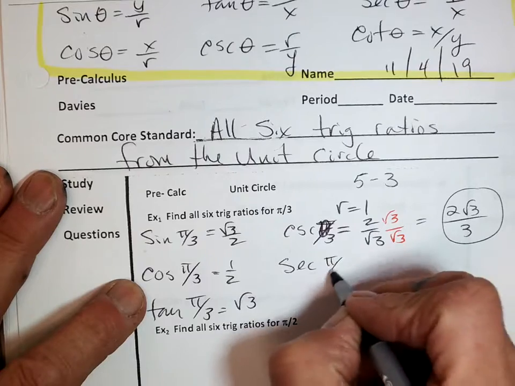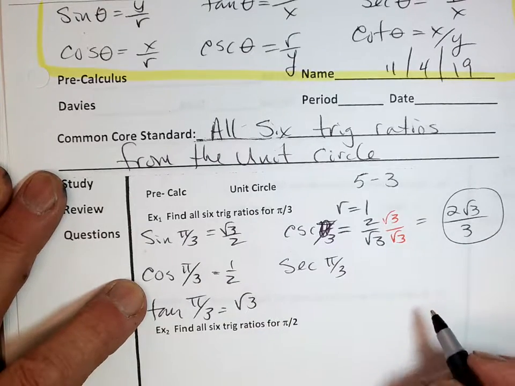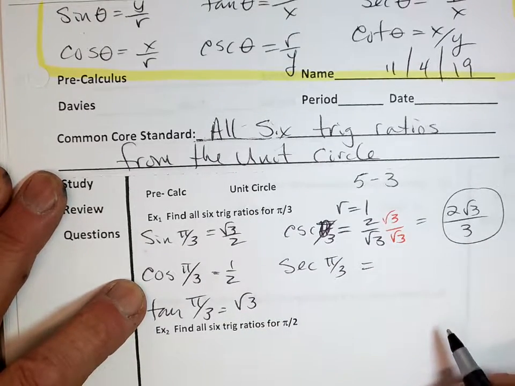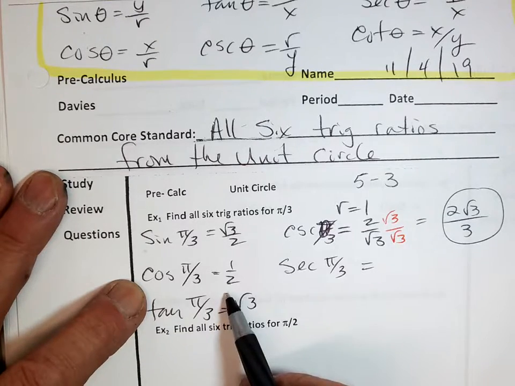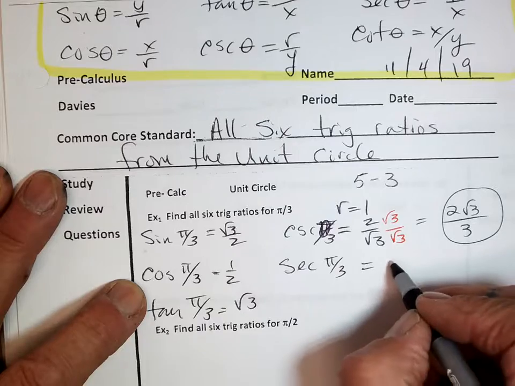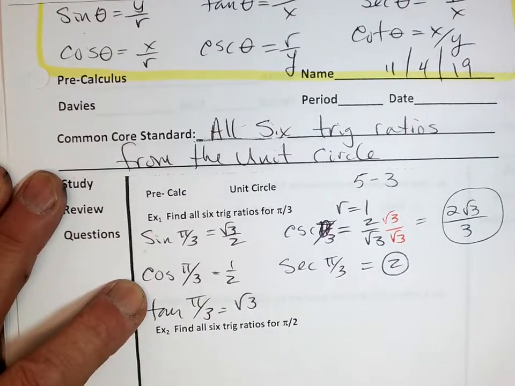Secant of pi thirds. It's the reciprocal, big word, it's the reciprocal of cosine. So it's 2 over 1, or just plain old 2. Good job, Landon.